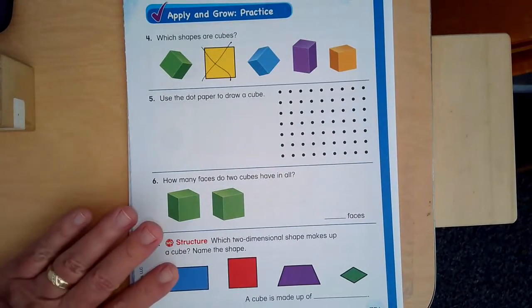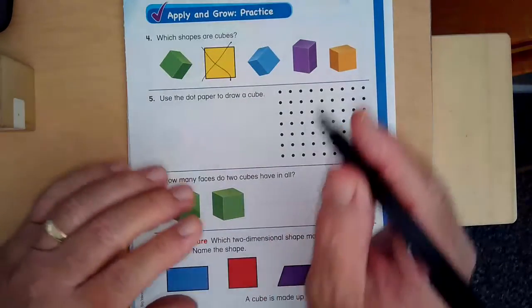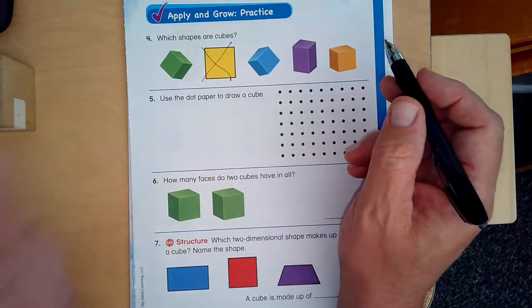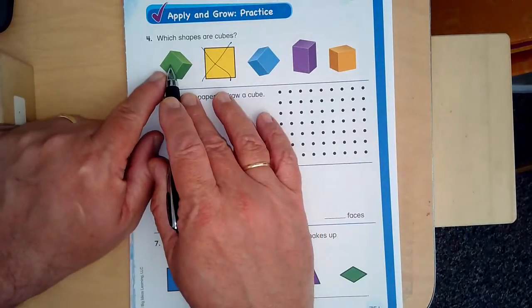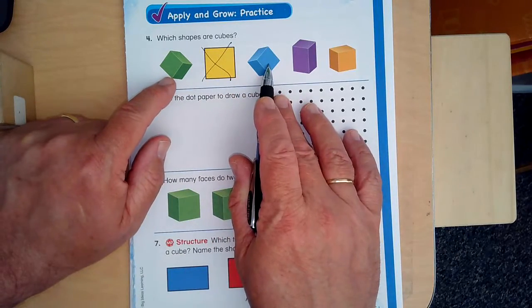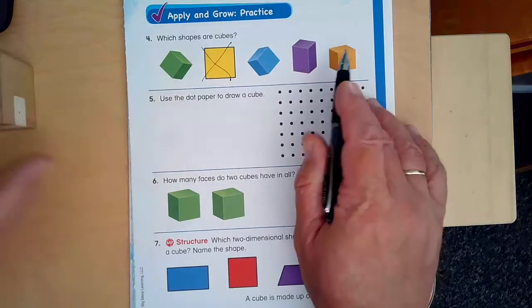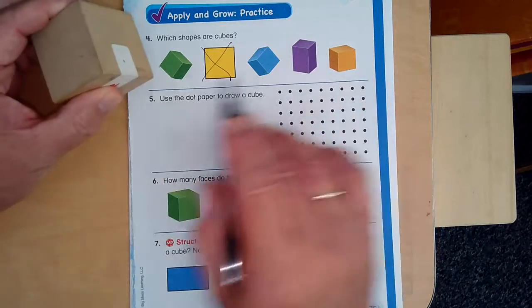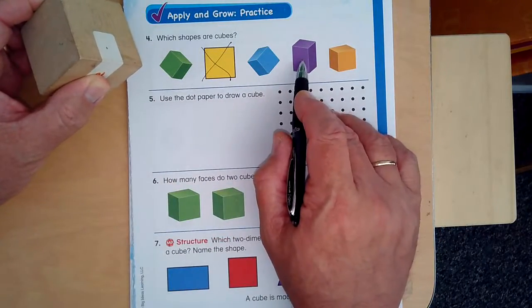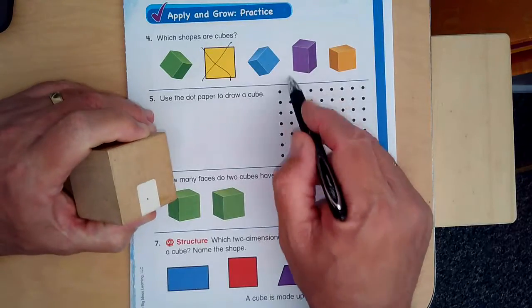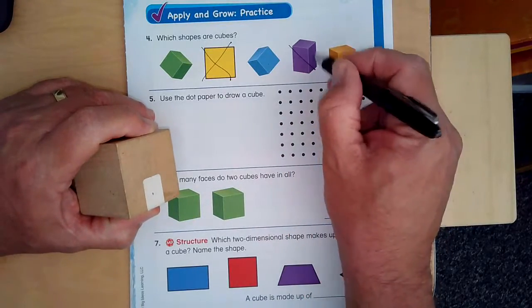Let's see. Now, all of the cubes that they were showing us, they had to have squares for all of their faces. Let's see, that looks like a square, and that looks like a square, and that looks like a square. And all of these, they look like squares if we're tilted, but this one, well, that one has a rectangle, not a square.